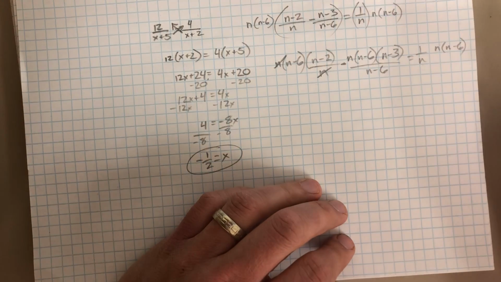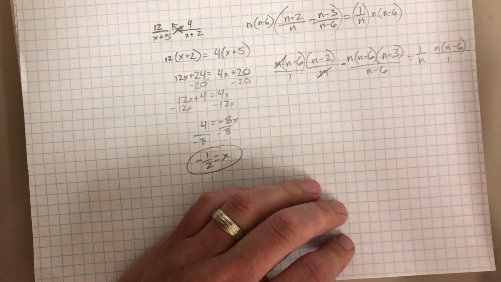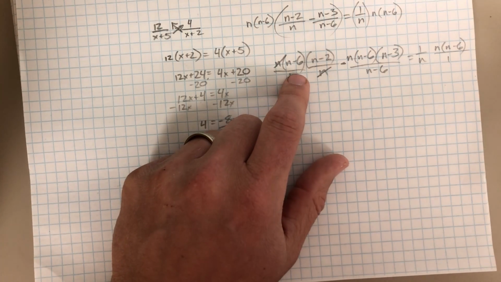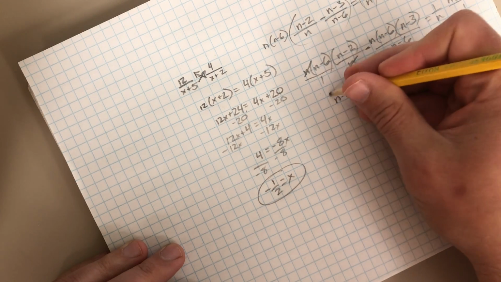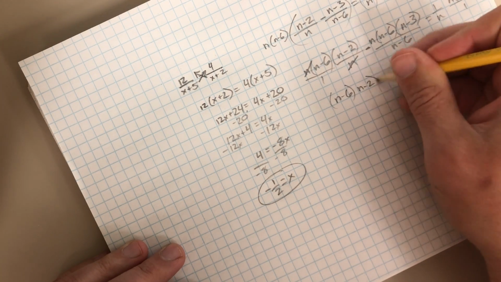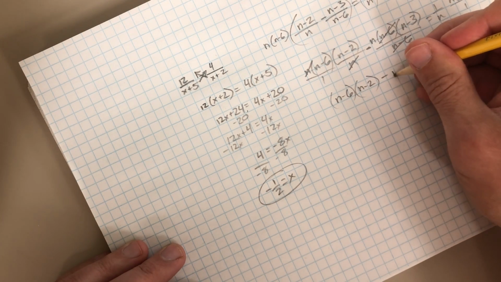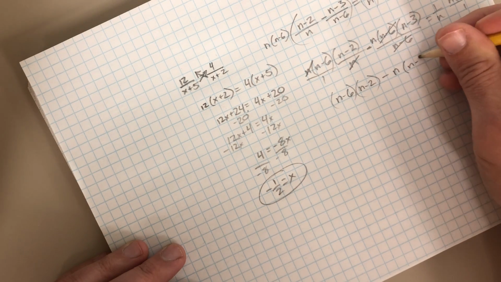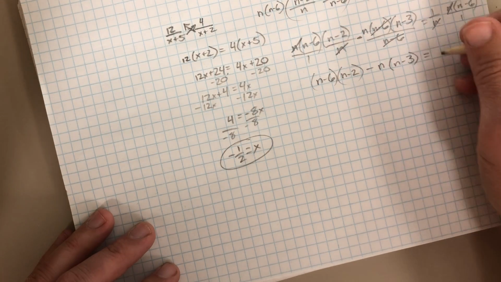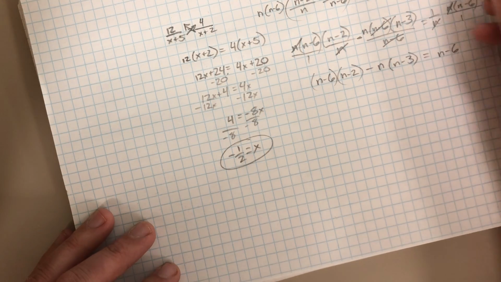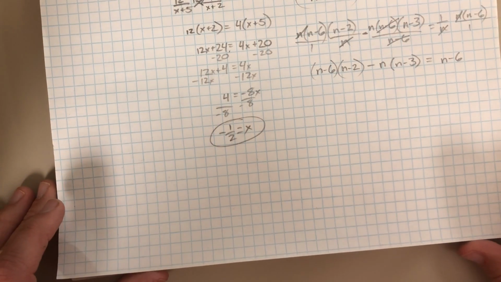We can cancel out the n with the n, top and bottom, because it's like this over 1, and so on. So then I'm left with n minus 6 times n minus 2, minus this n minus 6 will cancel with that, and so this will leave me with n times n minus 3. And then over here, this n will cancel with this, and that will just leave me with n minus 6 times 1, which is n minus 6, over 1, which is simply n minus 6.